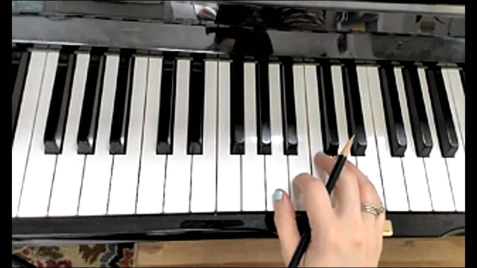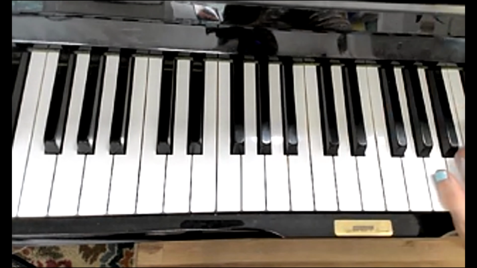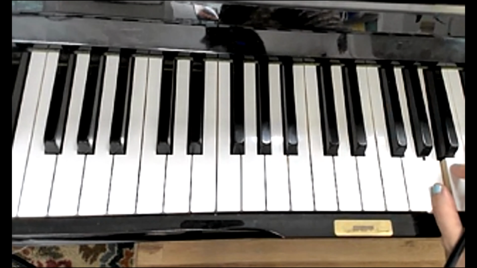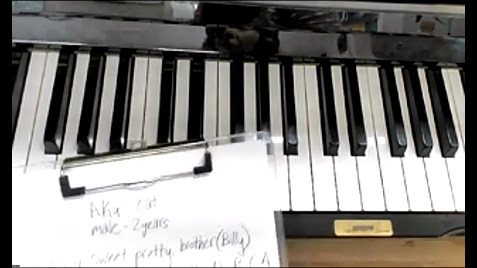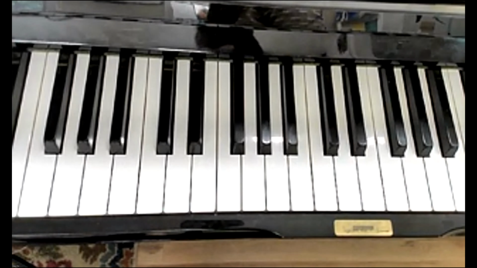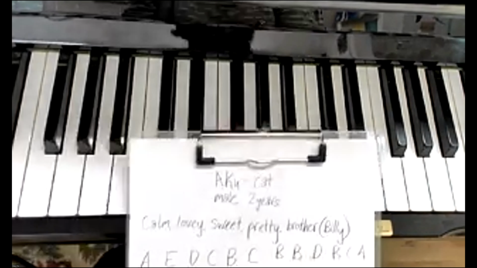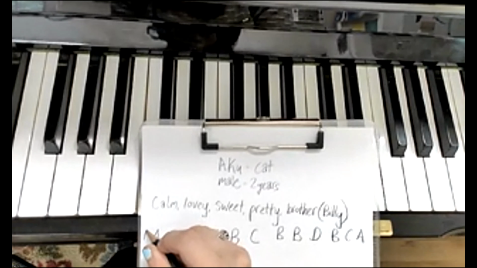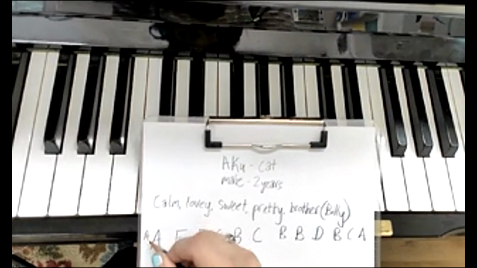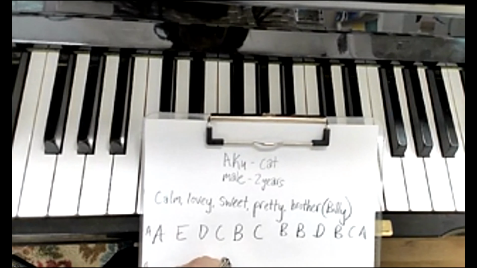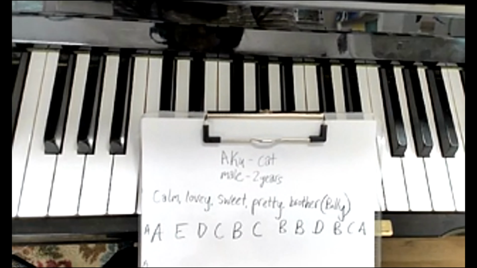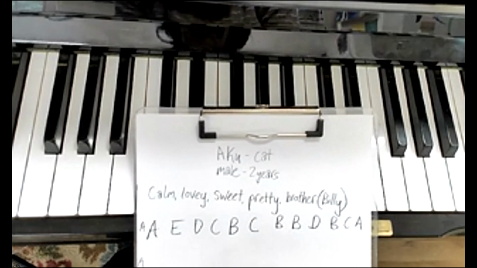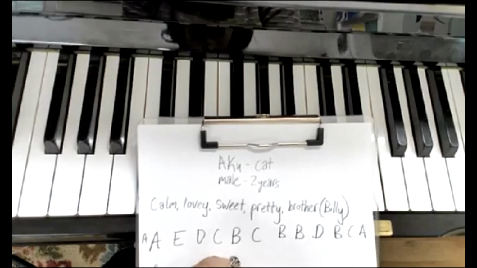But you could change, instead of having your thumb on this A, you could put your thumb on this A, right? Something like that. So just moving up an octave. But anyways, for this composition, I think I'm going to make it A, B, A. So you might be thinking, well, Miss Macy, what does that mean?